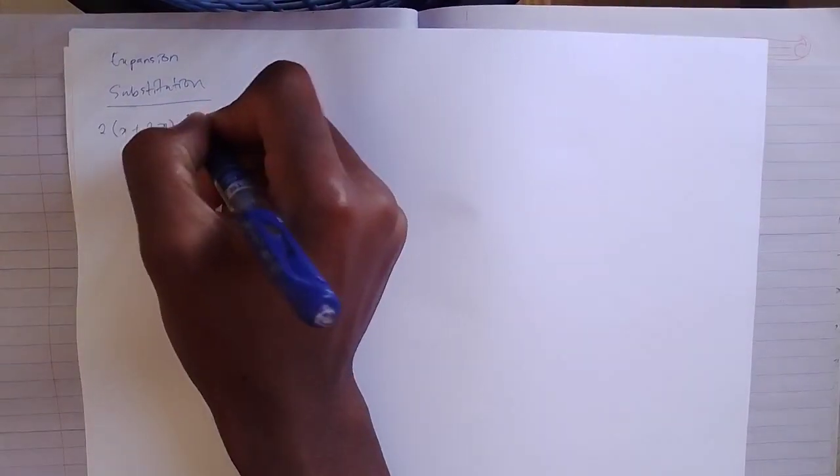So for expansion, what does expansion mean? When you're given something like 2(x + 2x) and you are told to expand this, basically what they want you to do is remove the brackets. The way we remove the brackets is we multiply 2 by x, and we multiply 2 by 2x.